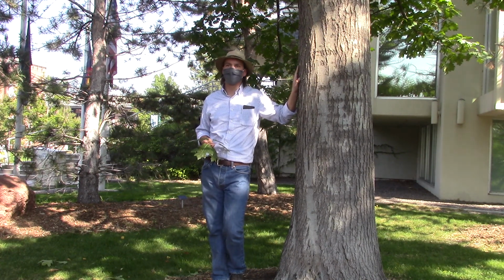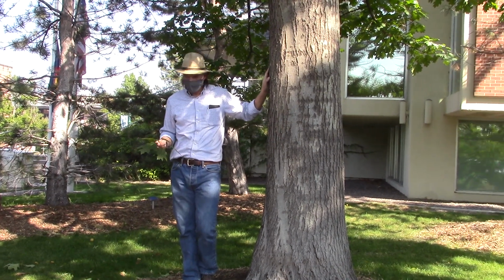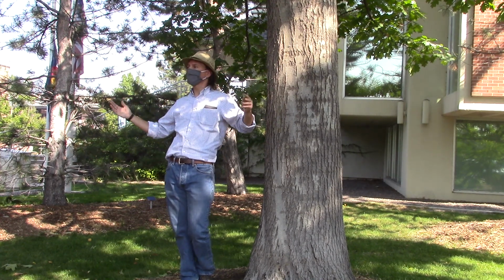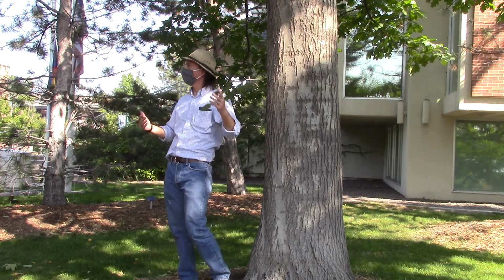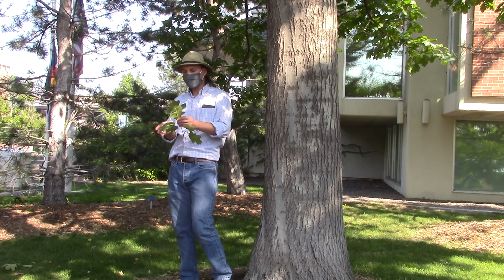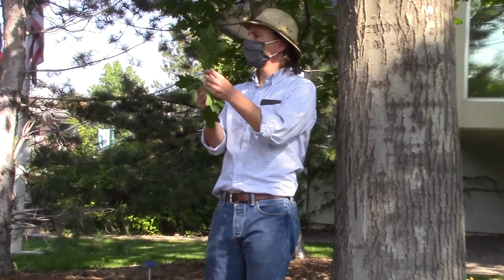This is northern red oak. Northern red oak is a member of the black oak or red oak group. So we've got sort of two main groups of oak, the red oak group and the white oak group. And so this is red oak, and the way we tell is if you look at the leaves, so simple or compound?